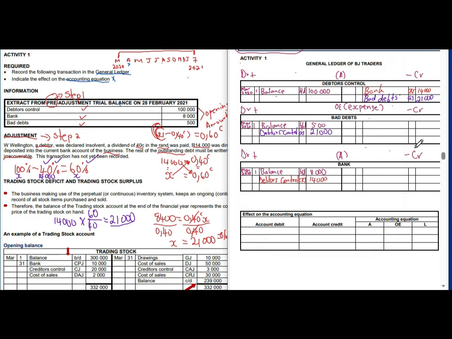we are going to say the opening balance plus the amount from the debtors control equals to how much? We are looking for the bigger side, so the bigger side is your debit side, and then it's how much? It's 21,500. And then what you did on your left must be made on your right, 21,500.